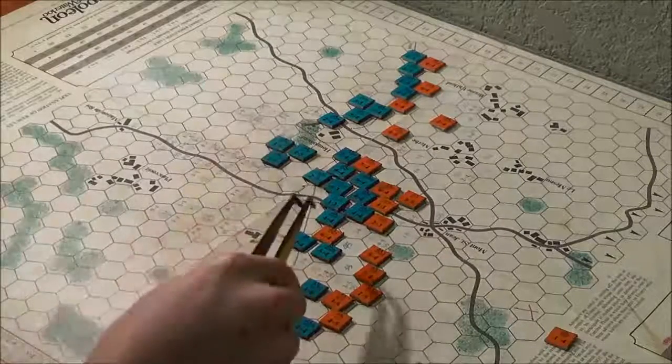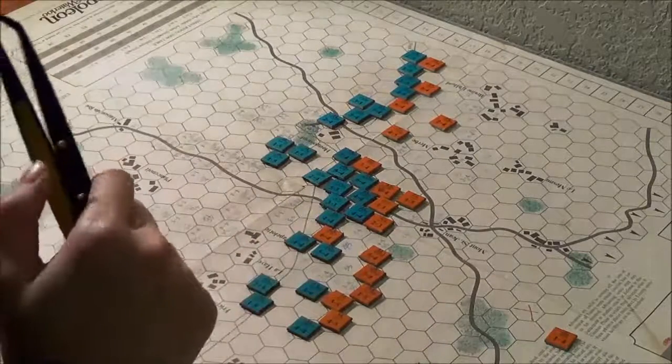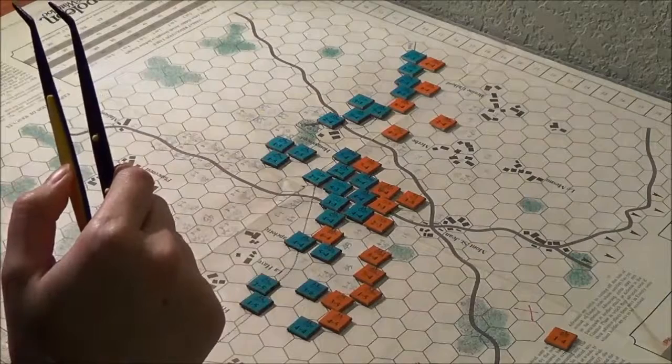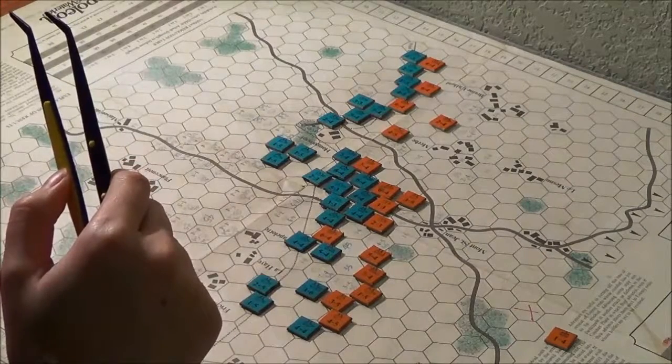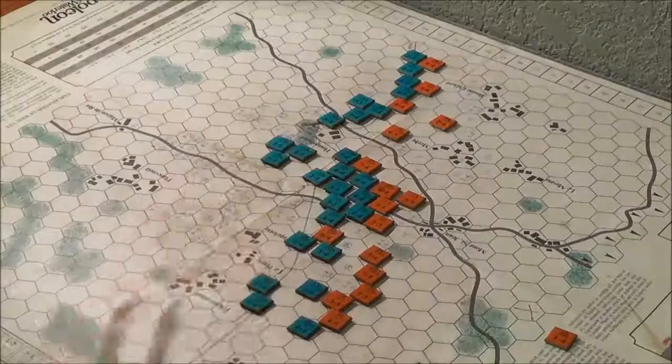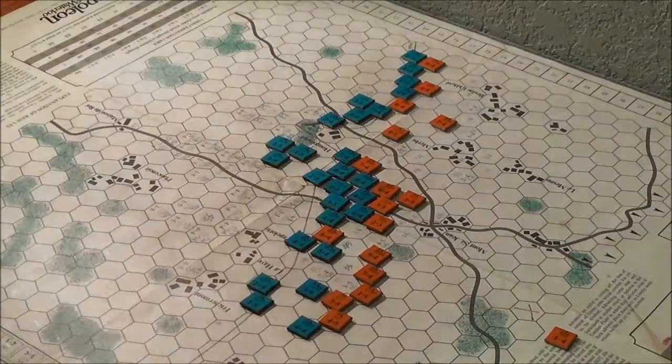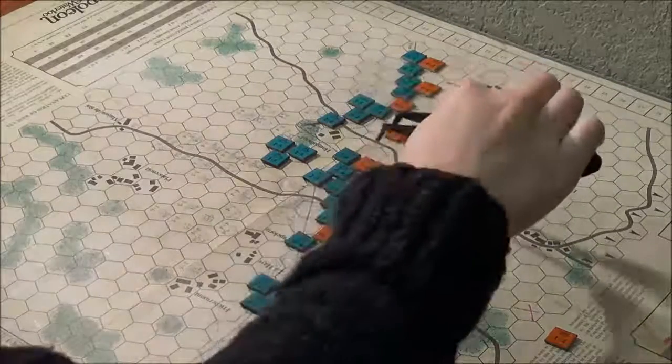Let's go ahead and resolve 2-to-1. We'll go up here first, and that's 2-to-1. 7 plus 5 plus 2. They're defending with 7. We roll a 1, and that is defender retreats result.